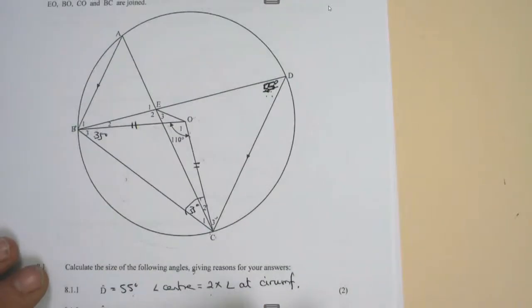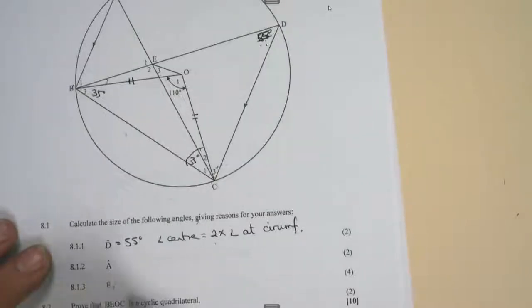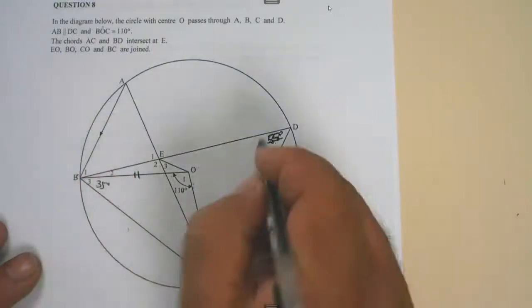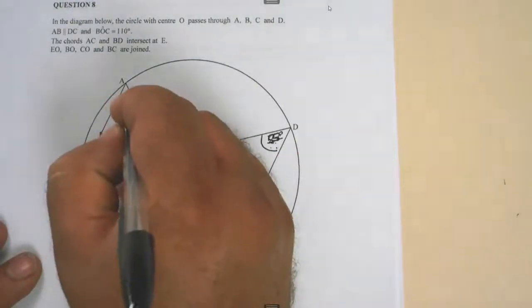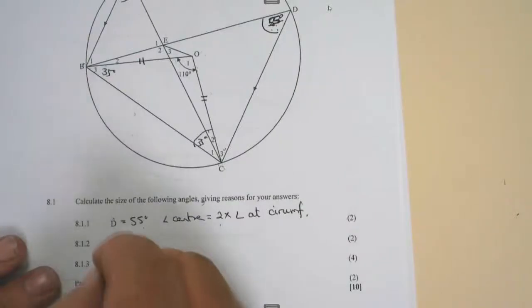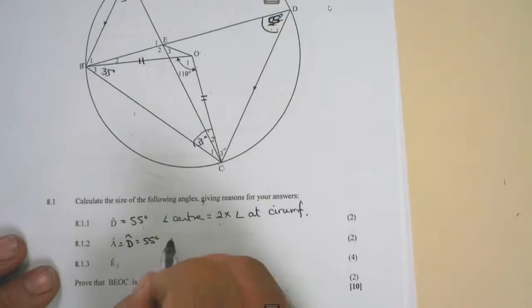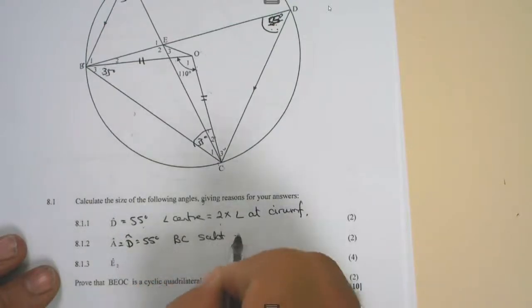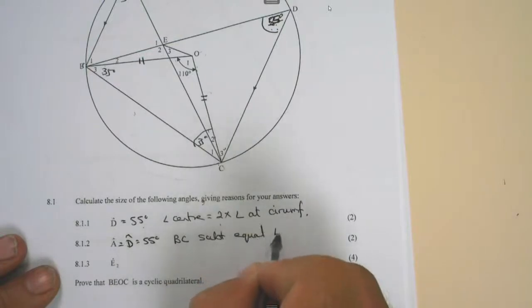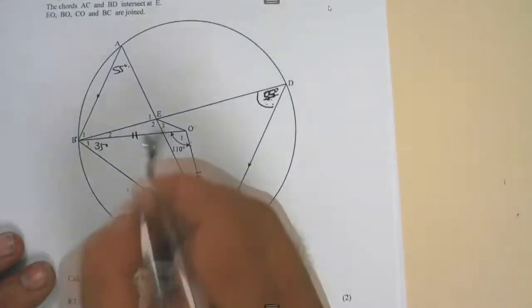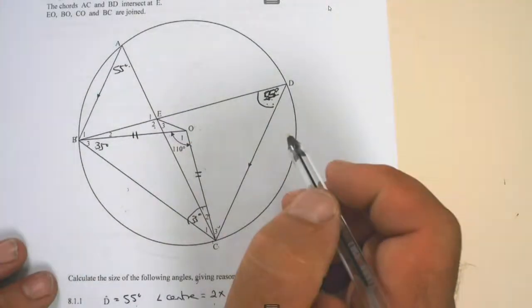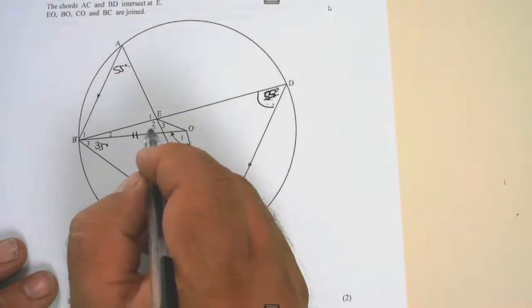Then we need to work out angle A. Now we know that BC subtends 55 degrees, so BC will also subtend 55 degrees here. So we can say A is equal to angle D is equal to 55 degrees, because BC subtends equal angles at the circumference. Right, and then we've got to work out E2. Now, to work out E2 is this angle here.